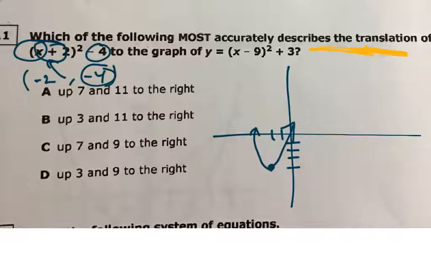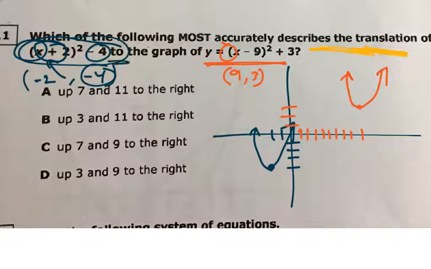Let's look at our second function right here in red. Do you agree? 9 minus 9 makes it 0. So plugging in 9, we're going to get 9, 3. So I'm going to go over to 1, 2, 3, 4, 5, 6, 7, 8, 9. 1, 2, 3. And again, this one I know opens up because it's a positive quadratic there. So how does one compare to the other? Well, it says to start with the black graph right here to the red graph, right? So from here, you can either count up or right first, guys. Just keep track of what direction you're going. I'm going to go across first.